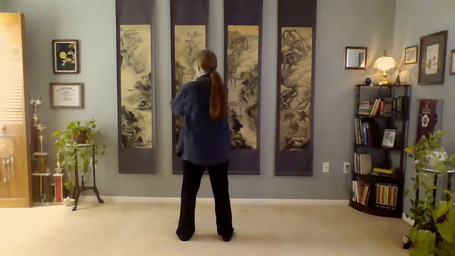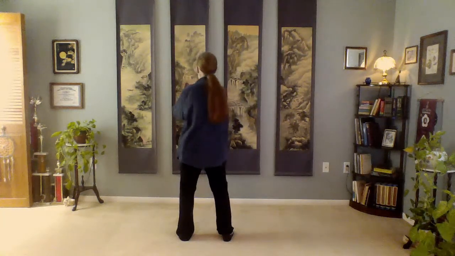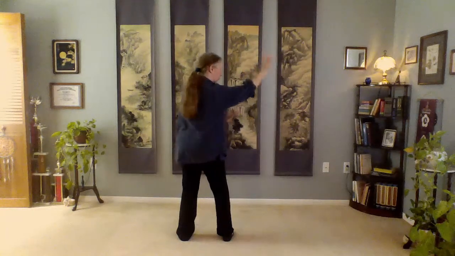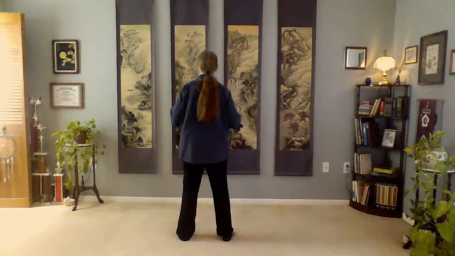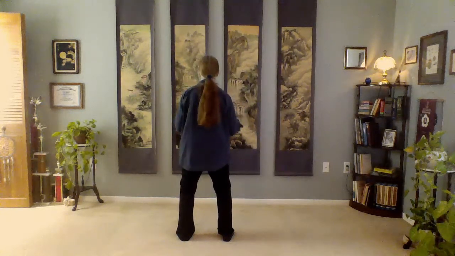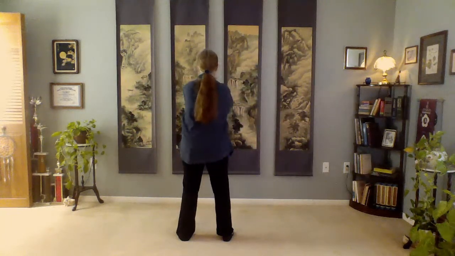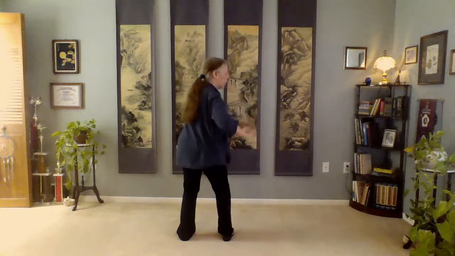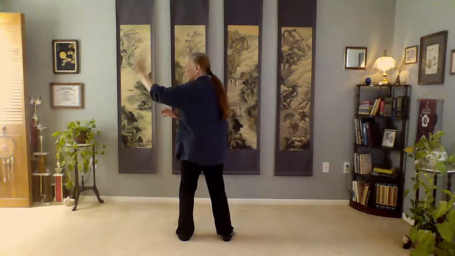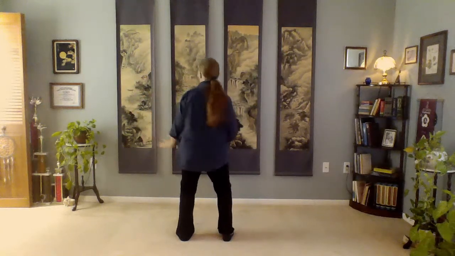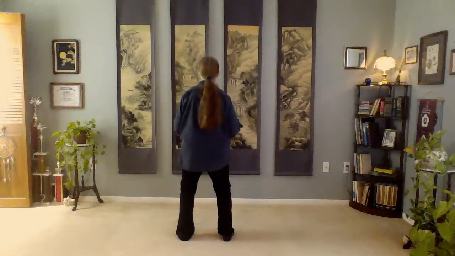Open the body. Connect the breath. Connect the physical strength with the internal strength. Connect the breath with the inner breath, with the chi. Connect the chi with the internal energy, jing, and breathe.